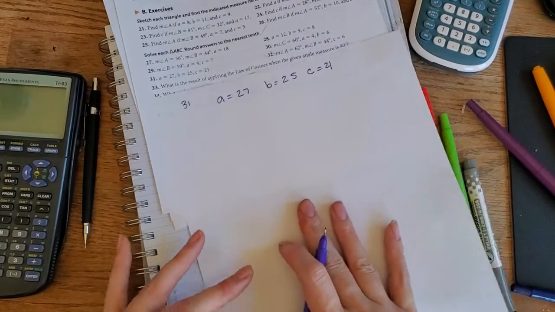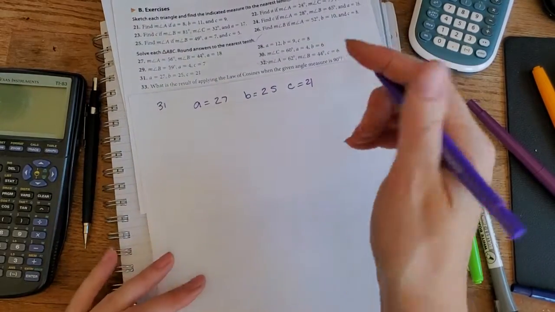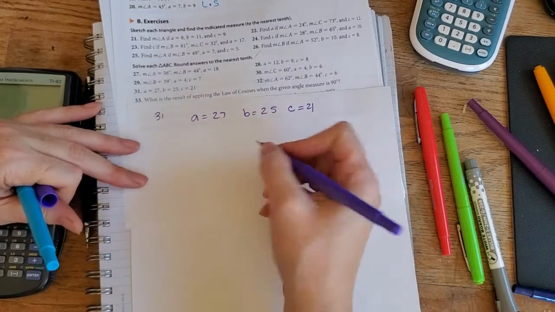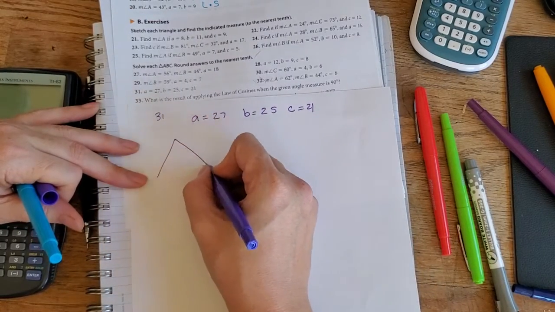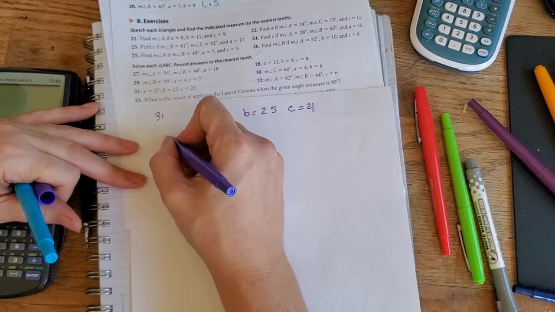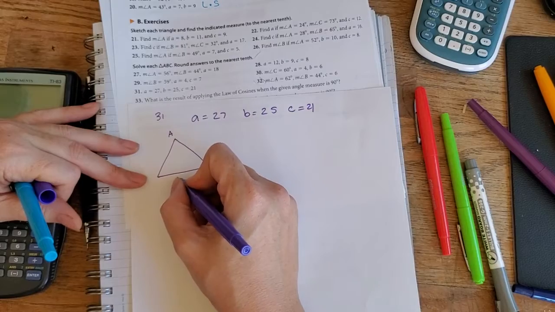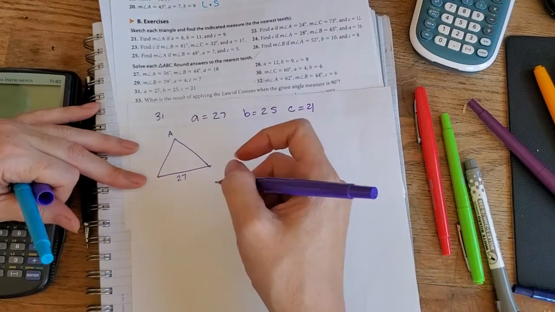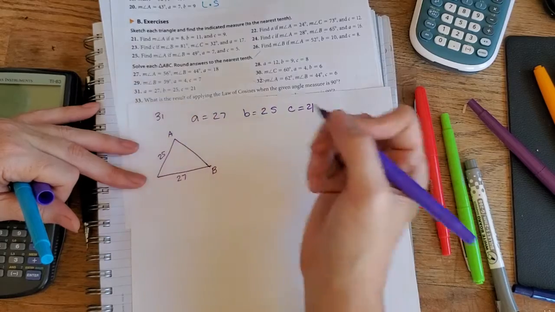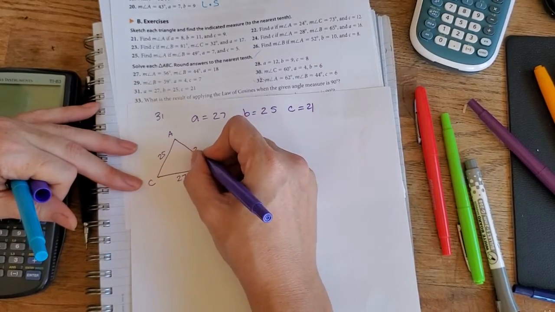I'm trying to make this straighter. Okay, let's draw this guy out. So A is 27, B is 25, and C is 21.